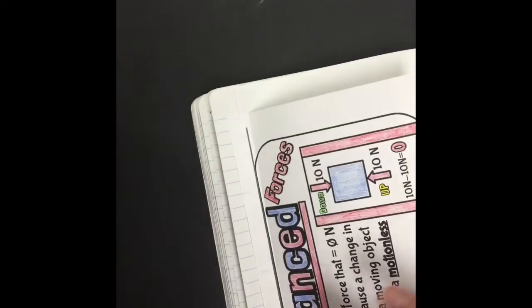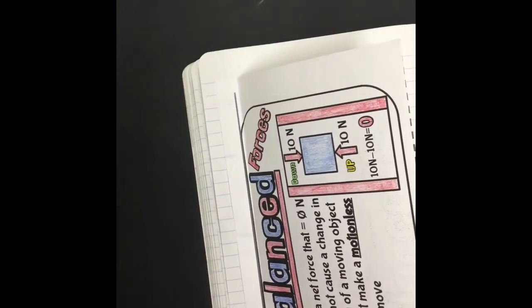Now let's recap. For balanced forces, that's our red and blue page, let's lift that flap.